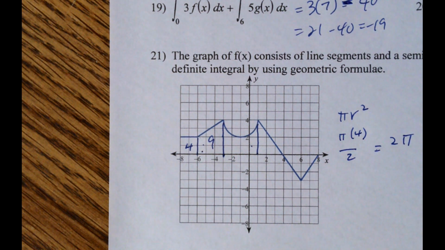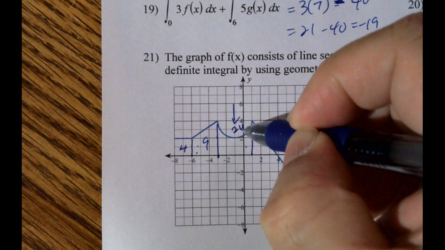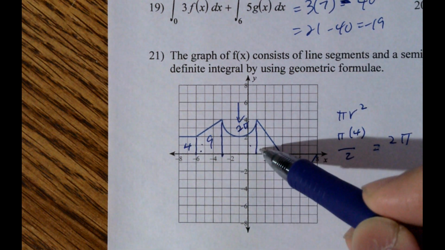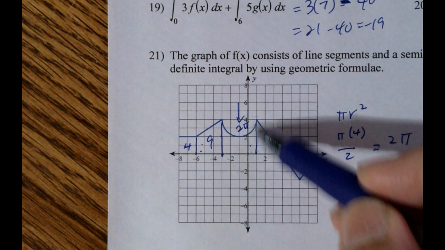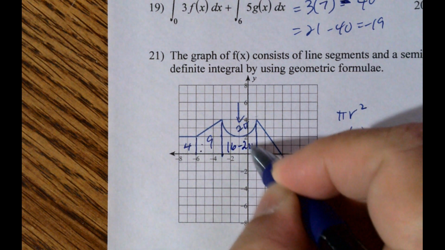All right, so that's the area here, that's 2 pi. So to get the whole area, you find the area of the rectangle that it's in, which turns out to be a square, 1, 2, 3, 4 by 4. So that piece in there is 16 minus 2 pi.